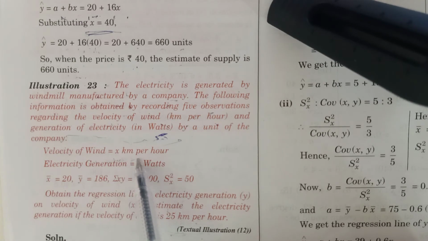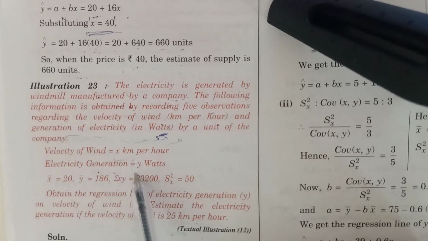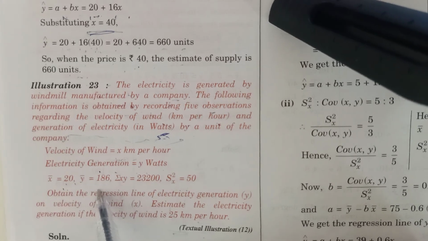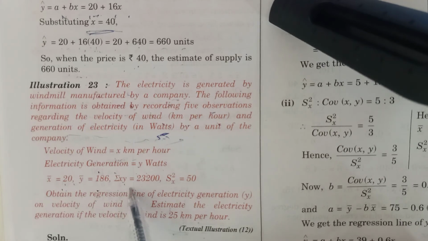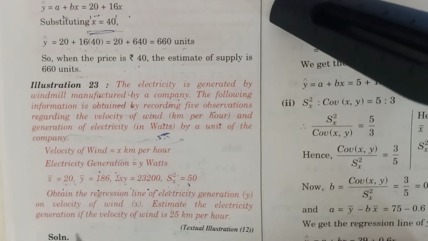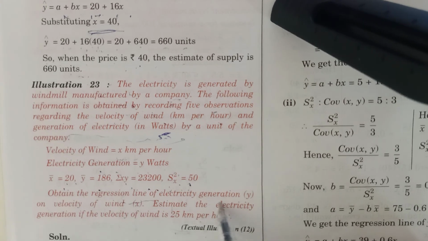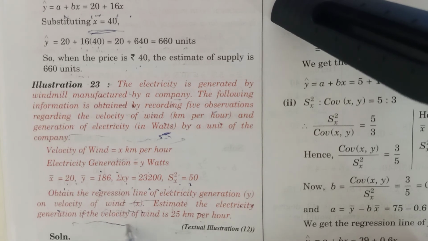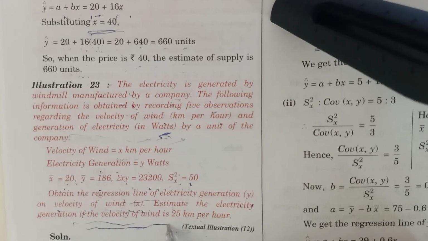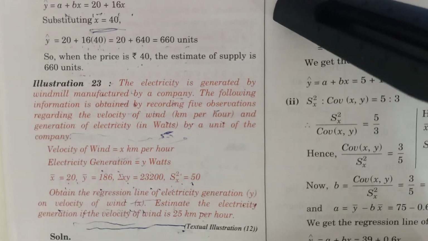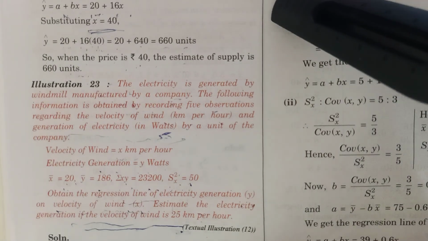Velocity of the wind is x kilometer per hour and electricity generation is y watts. They provide 5 things: x bar 20, y bar 186, sigma xy 23,200, sx square 50. Obtain the regression line of electricity generation, that is y, on velocity of wind, that is x. Also estimate the electricity generation if the velocity of the wind is 25 km per hour. This is forecasting. Do this particular sum in homework.